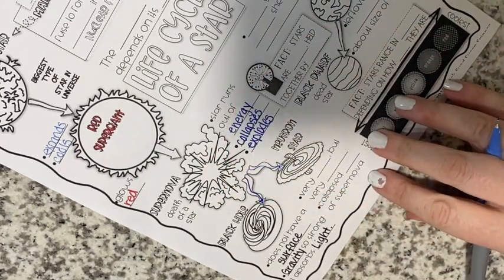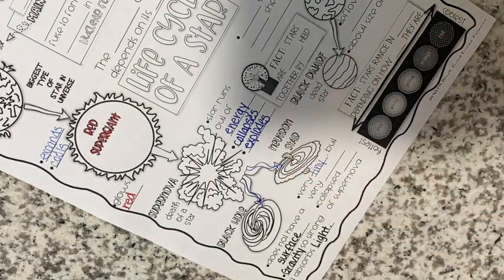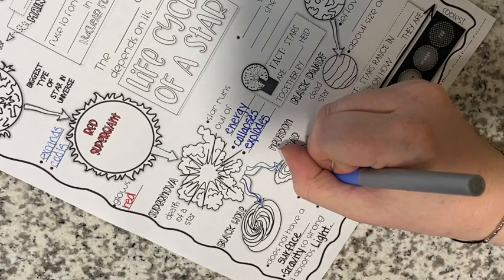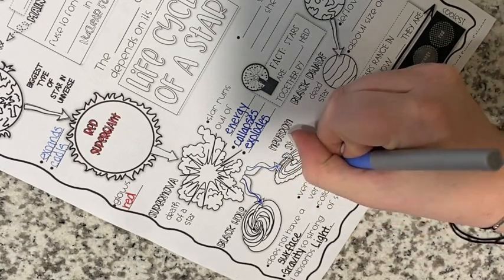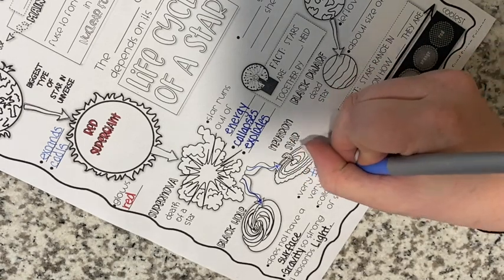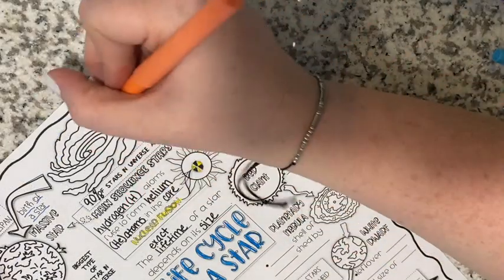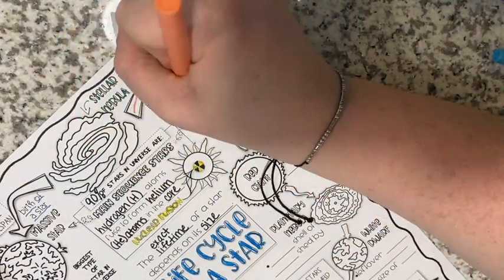A neutron star is a very tiny but very dense star, and it's actually the collapsed core of the supernova. That was all for the life cycle of a massive star.